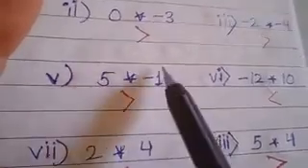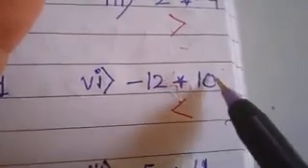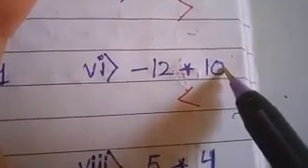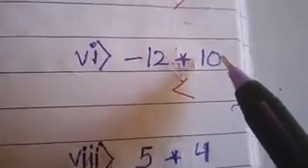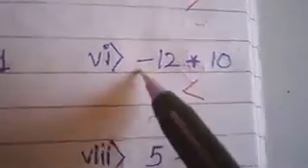Minus 3 and 3. So one negative, one positive. So the positive integer is greater. 5 and minus 1. So positive and negative. 5 is greater. Minus 12 and 10. So 10 is greater because 10 is positive and minus 12 is negative. Five is greater than 2 because both are positive. 5 is greater than 2.